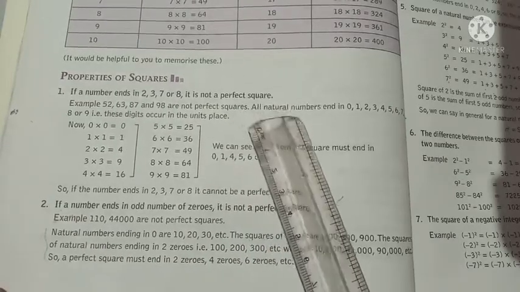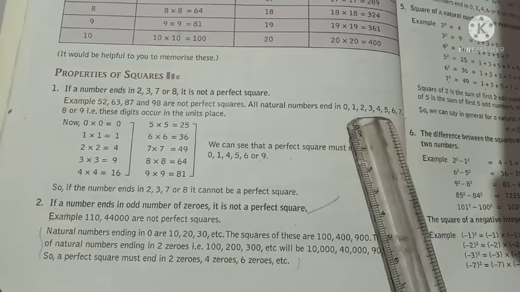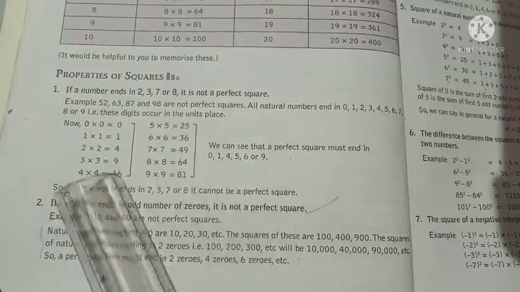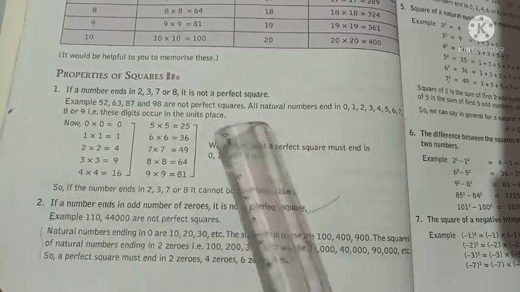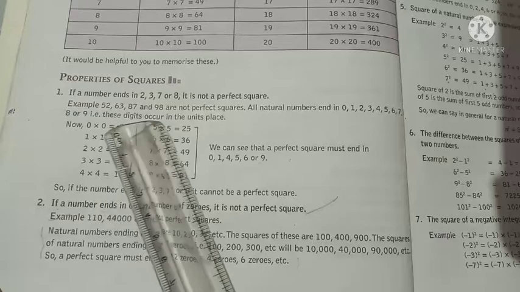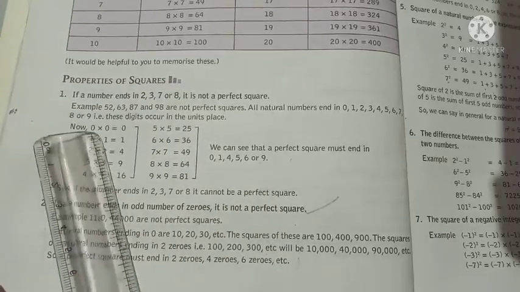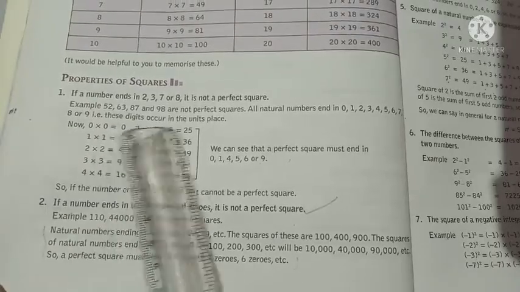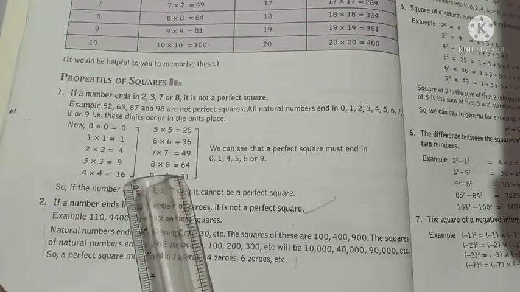All natural numbers end with 0, 1, 2, 3, 4, 5, 6, 7, 8 or 9 in the unit place. See the squares of these digits: 0 times 0 is 0, 1 times 1 is 1, 2 times 2 is 4, 3 times 3 is 9, 4 times 4 is 16, 5 times 5 is 25, 6 times 6 is 36, 7 times 7 is 49, 8 times 8 is 64, 9 times 9 is 81.